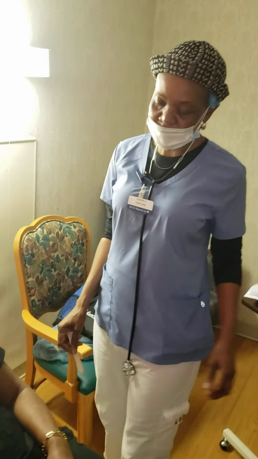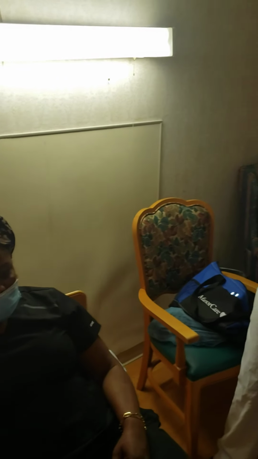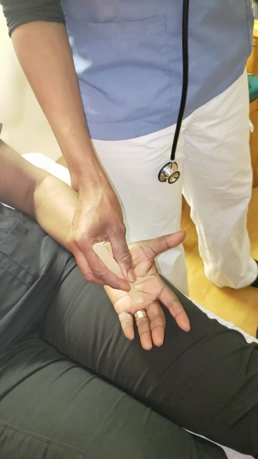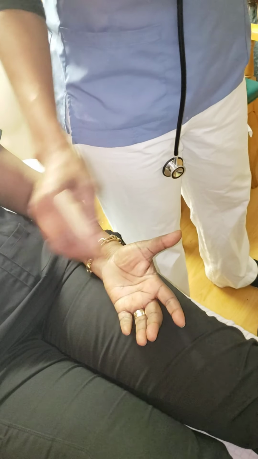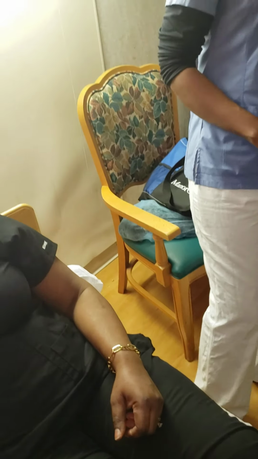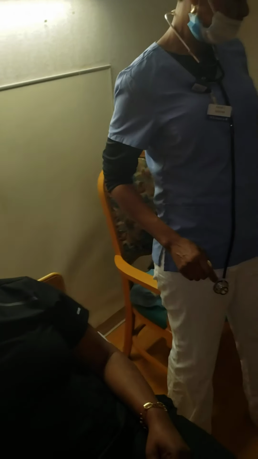Also, graphesthesia, I have to do it, in which I write something on my patient's arm, and she will tell me exactly what I have written. Please, can you open your palm? Let me write something. A. Okay, she got it.